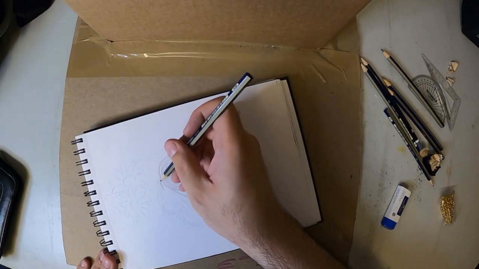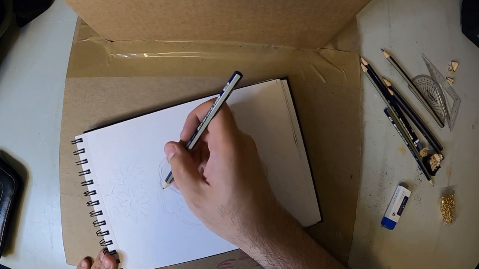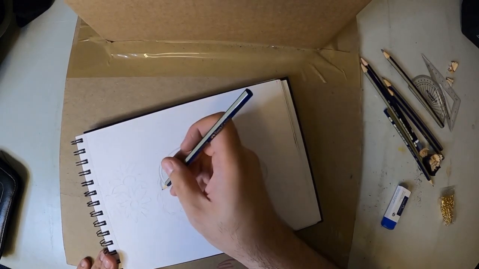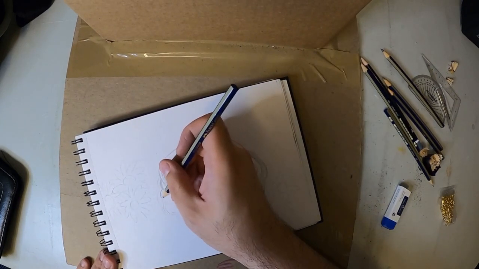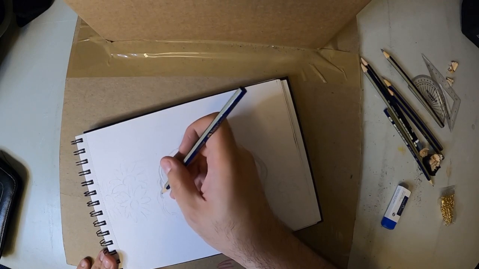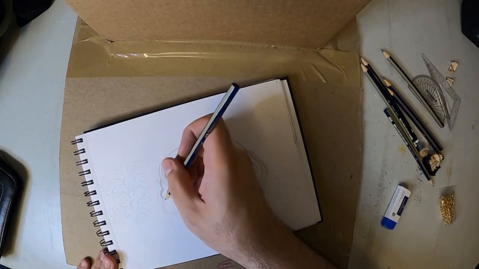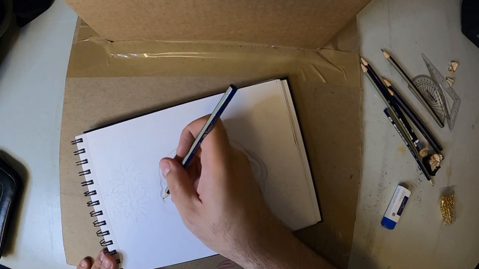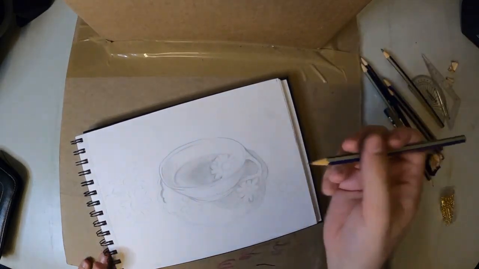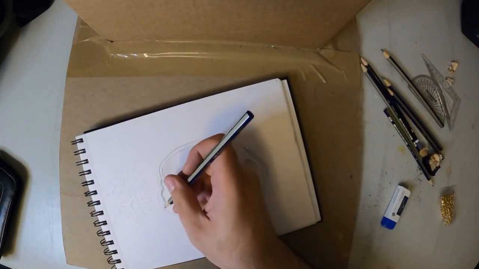I darken up the little design that goes along the edge of the teacup plate. It makes it look a little bit more interesting and helps the design stand out a bit more.